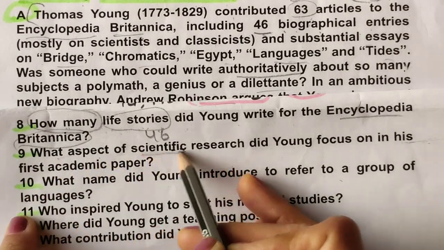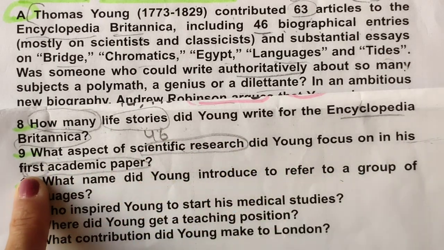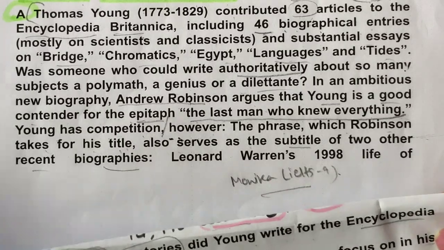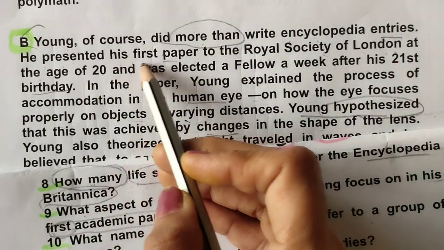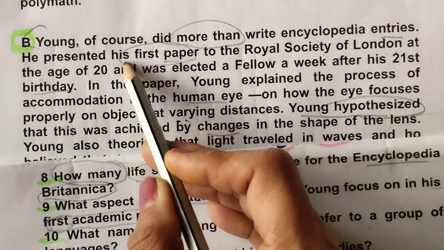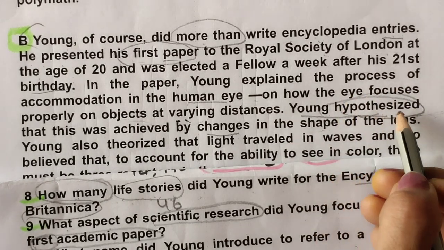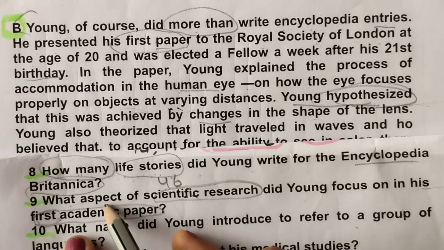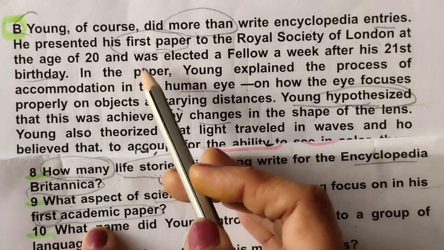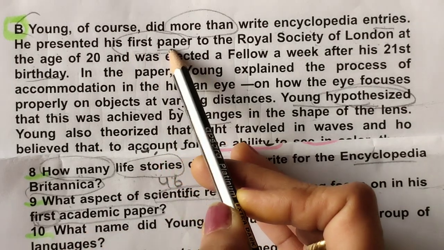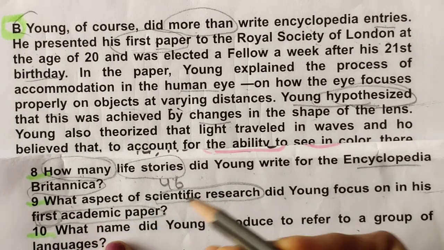What aspect of scientific research did Young focus on in his first academic paper? The first word was not here, but in the second paragraph the first word was there. He presented his first paper. First paper means some scientific research kind of thing, and this word was also there. So now the question is asking what aspect of scientific research did Young focus on in his first academic paper. So that is clear, first academic paper. Aspect means what kind of scientific research.